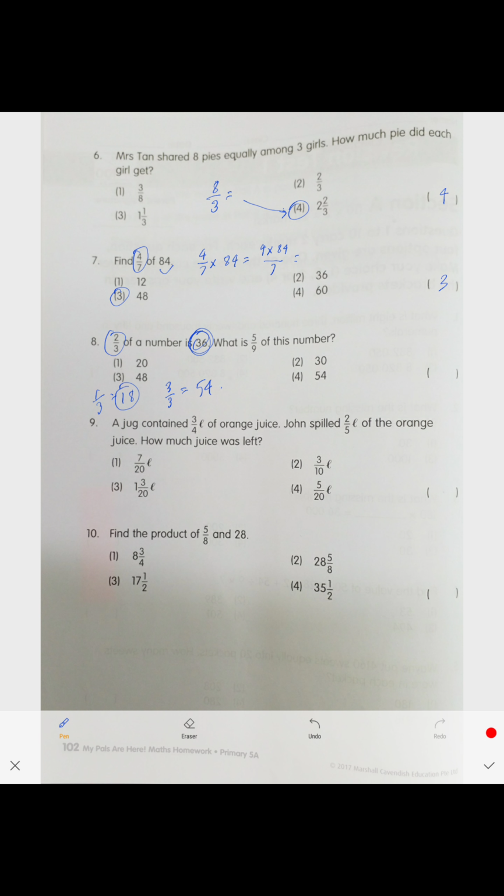Okay? And now you need to find 5/9 of this number, 54. So 54 times 5/9, right? What is it gonna be? It's gonna be 30, right? Okay, number 9, a jug contains 3/4 liter of orange juice. John spilled 2/5 of the orange juice. How much juice was left?